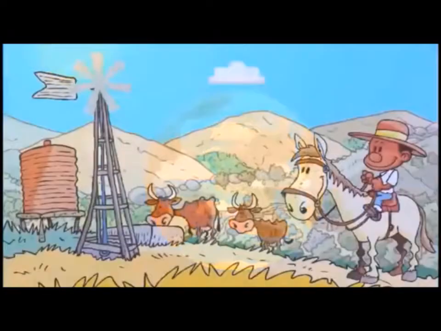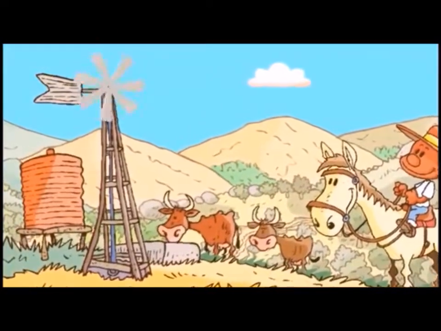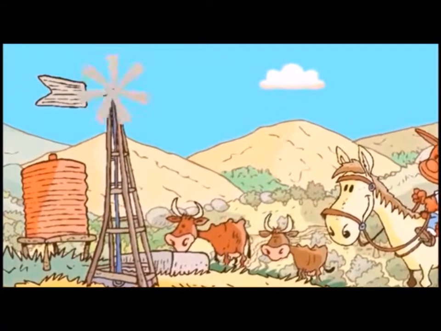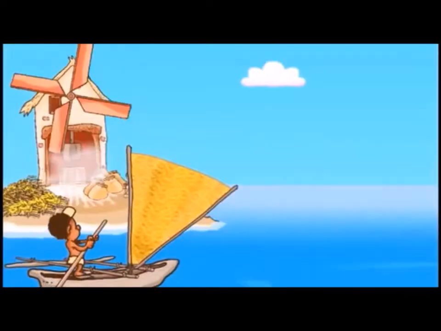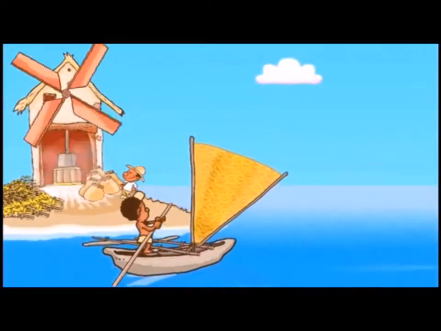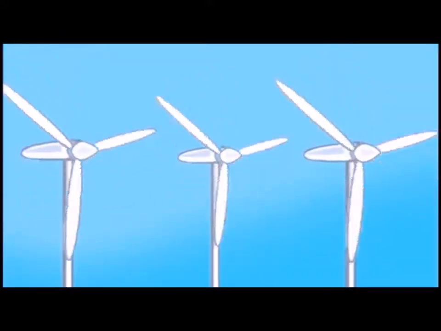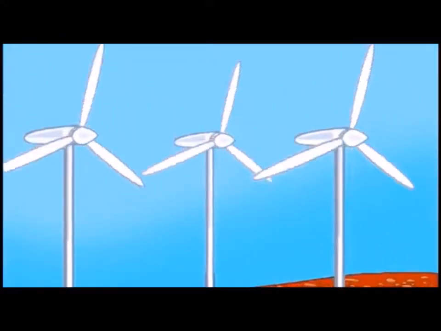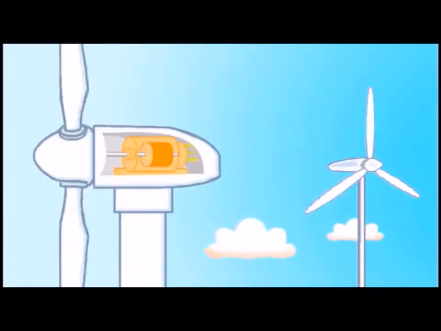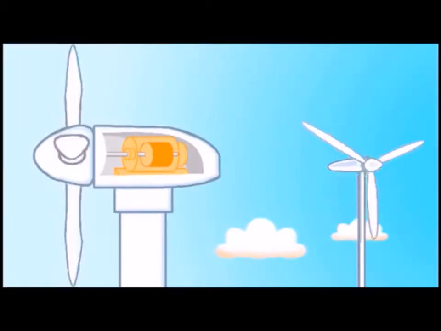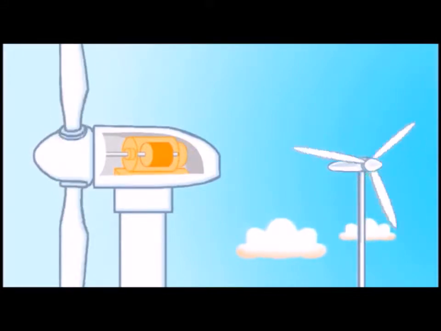Renewable energies. The wind. However many windmills it turns, it will never deplete itself. Wind energy is constantly renewed. It can rotate windmills and move sailboats. But it also creates electricity using very huge windmills. Rotating propellers drive a big turbine placed inside, which will generate power without damaging our planet.